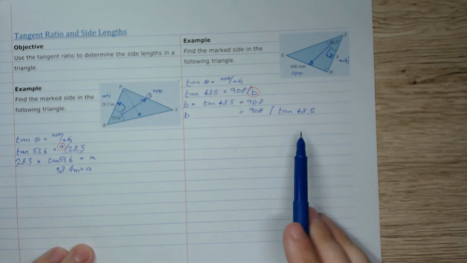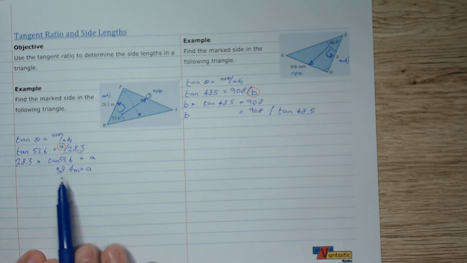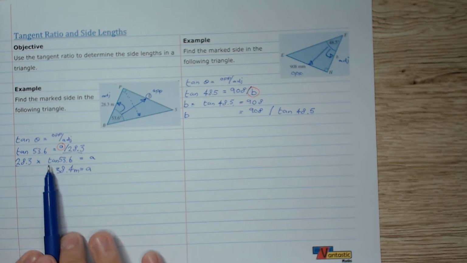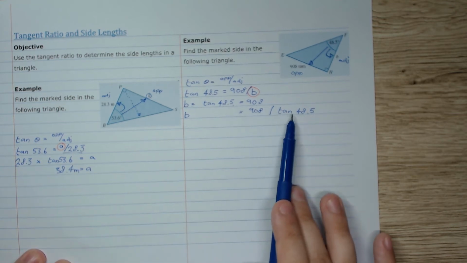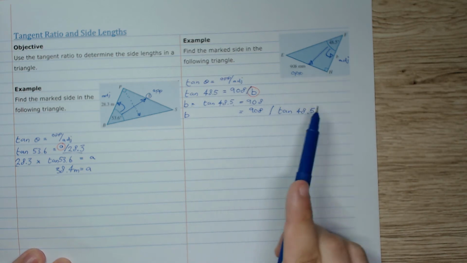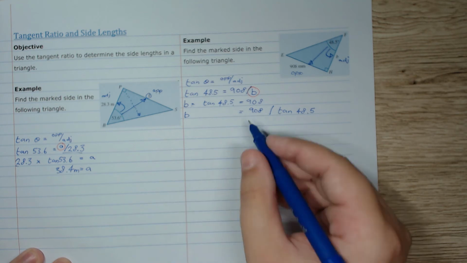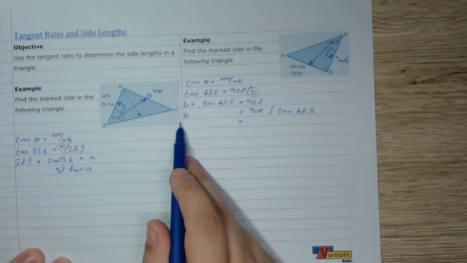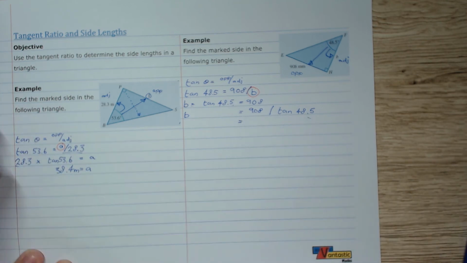Which you'll notice is practically the opposite of what we did over here, where we have our known length times tan of the angle. Now we have our known length divided by tan of the angle. It's just a case of figuring out which situation you need to use. Equals, we now have just our unknown left, so we can put this on our calculator to determine our answer.